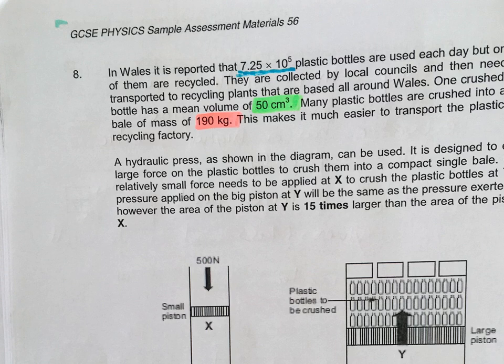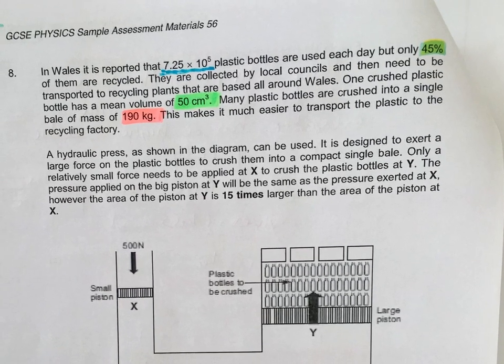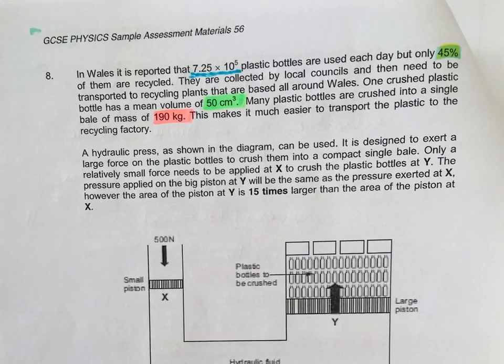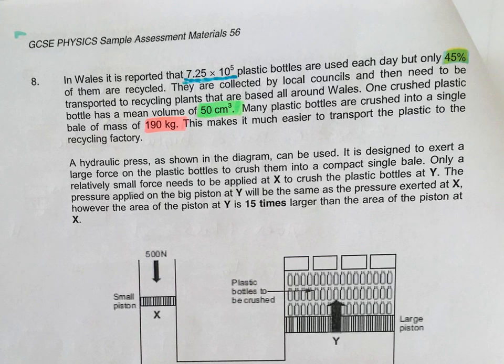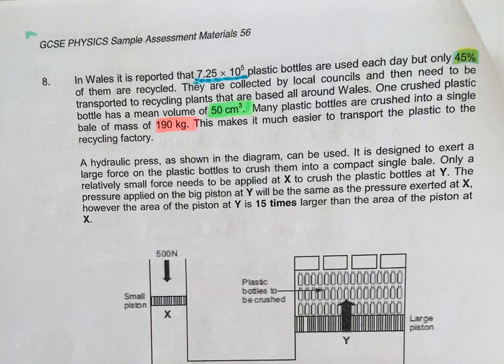So I'm going to try and explain this the best I can. There's a couple of figures here. So we've got this amount of plastic bottles used each day, but only 45% are recycled. That's the one thing. So of all the bottles that are used in Wales each day, only 45% are recycled.